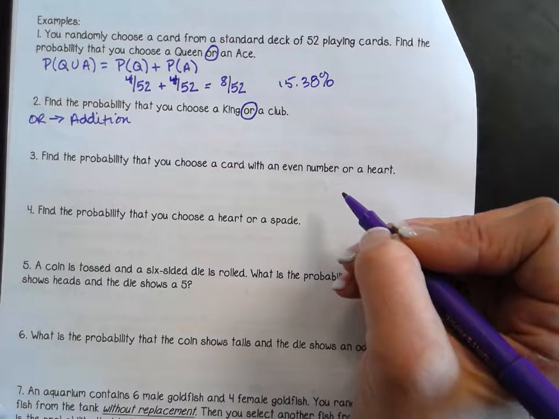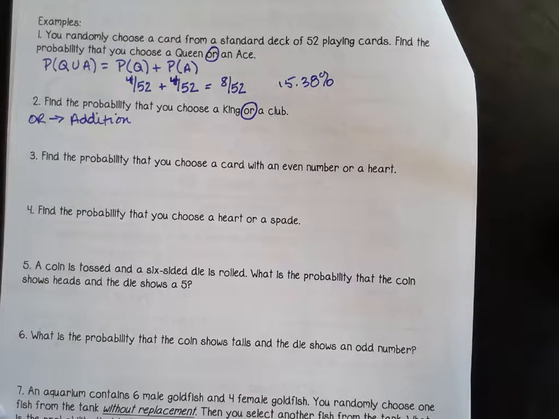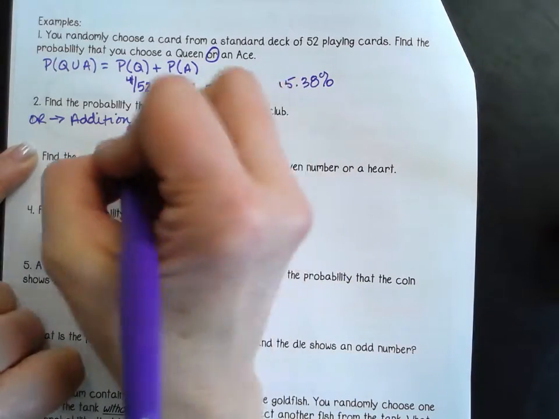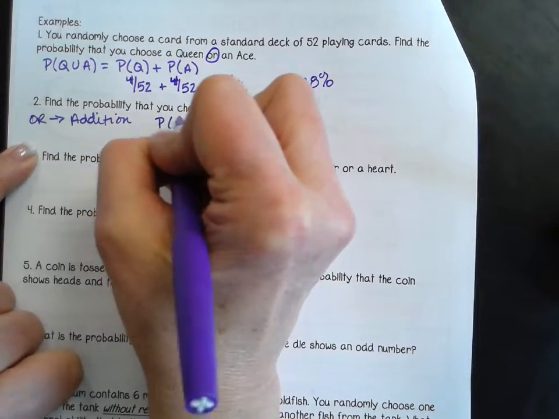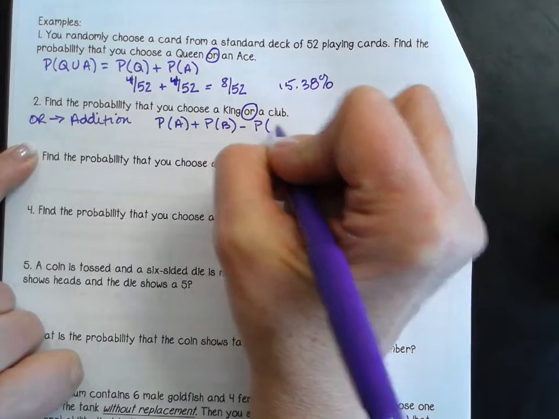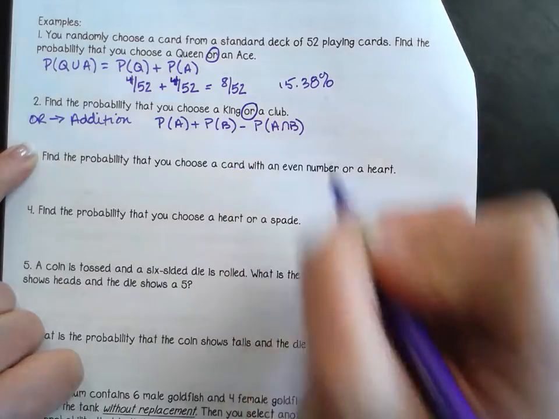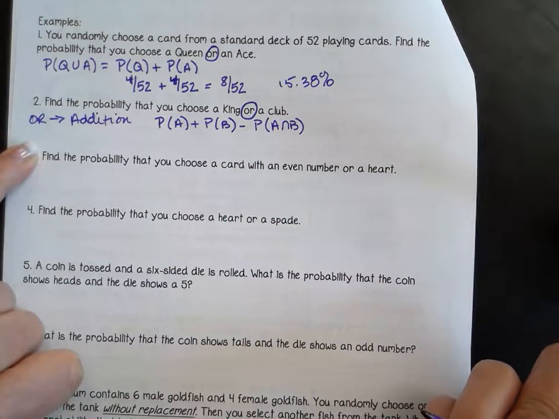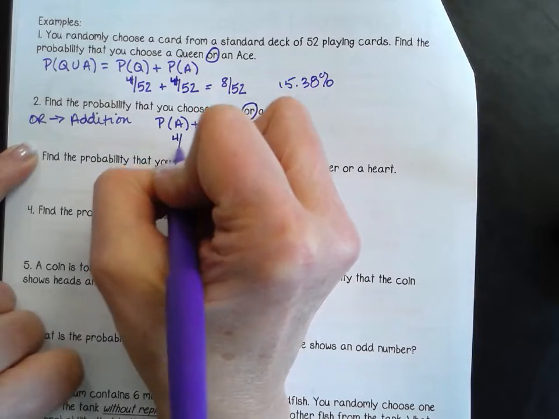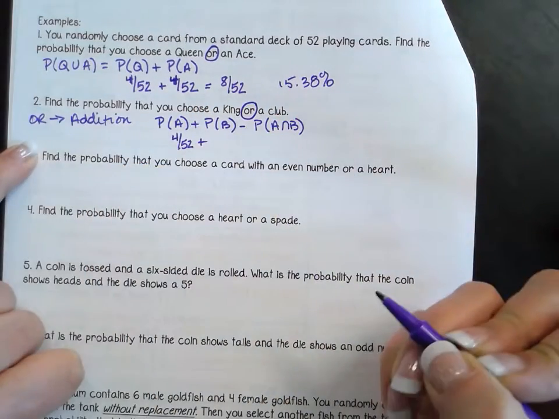What do you think? Why do you think it's overlapping? Because you can have a king of clubs. So that means that I'm going to find the probability of A, the probability of B, and then I'm going to subtract out my duplicates. Right? So probability of A, for my kings, is 4 out of 52.